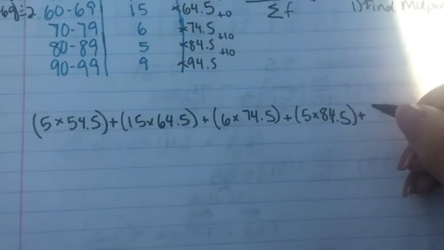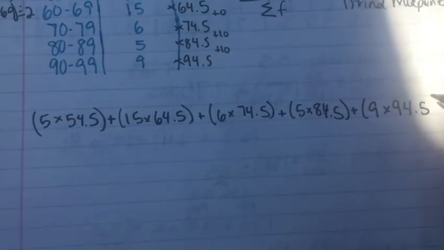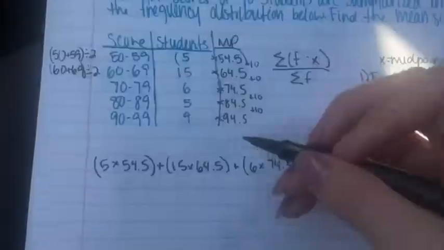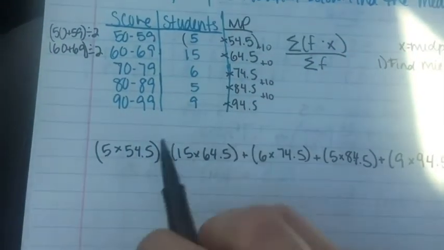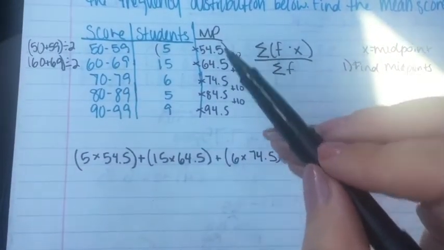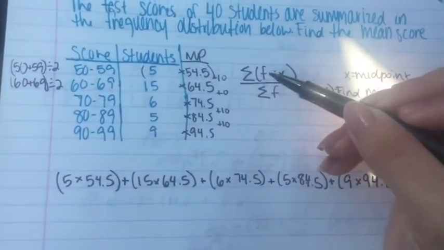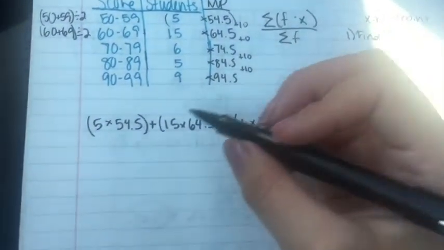And then plus 9 times 94.5. So these are all of my frequencies. I have the 5, the 15, the 6, the 5, and the 9. And then these midpoints right here. And so this top portion right here is all filled out.